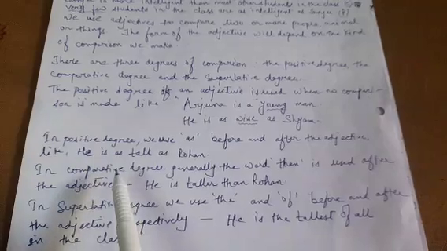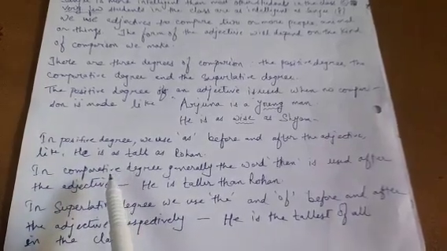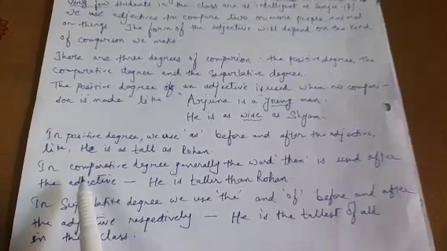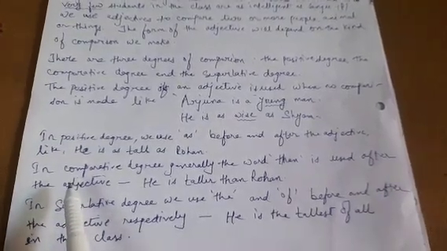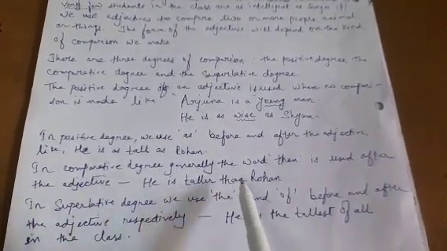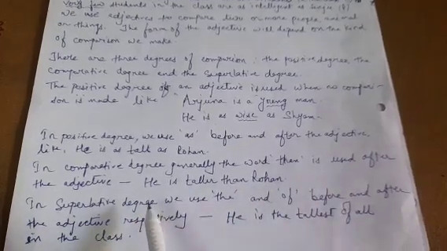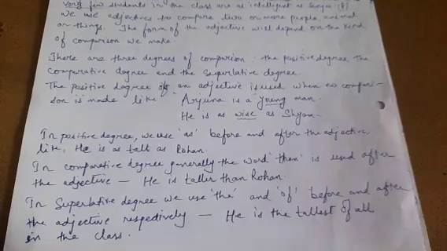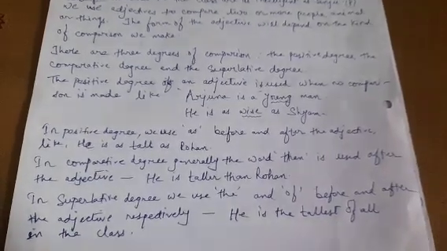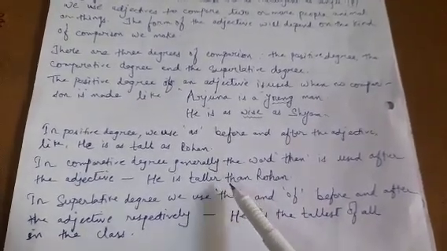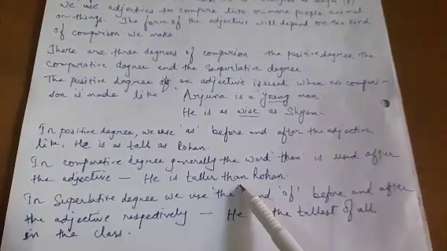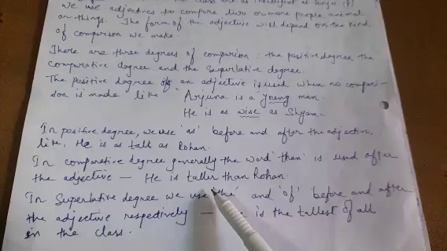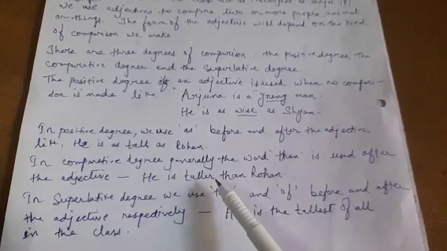And when do we use comparative degree? When we compare two or more persons or things or animals. One more thing to notice in comparative degree is that generally the word than is used after the adjective, like he is taller than Rohan. So see here the word taller, the word than, can you see this than? It follows the adjective taller. So here we can say that it is in comparative degree.